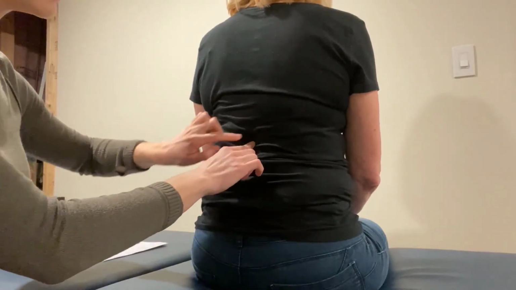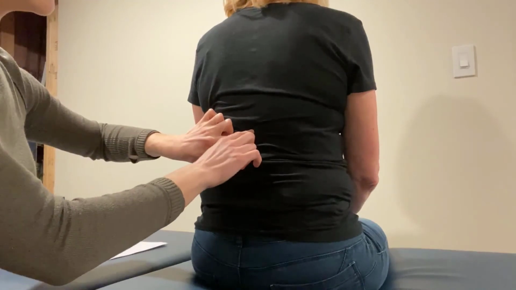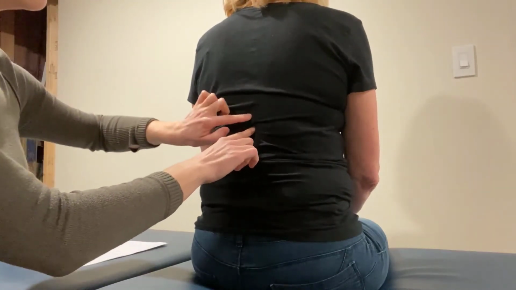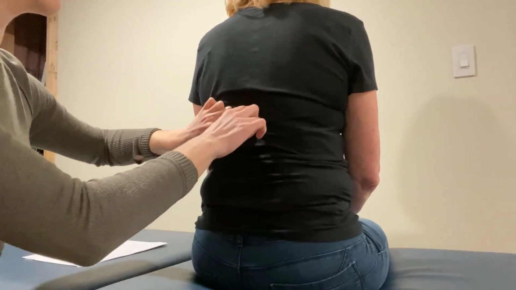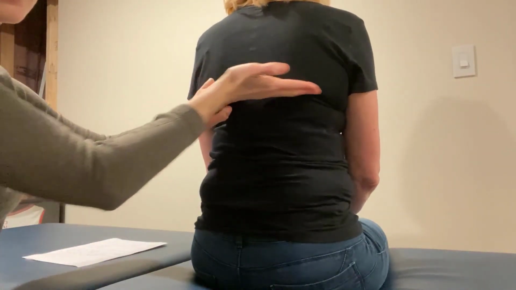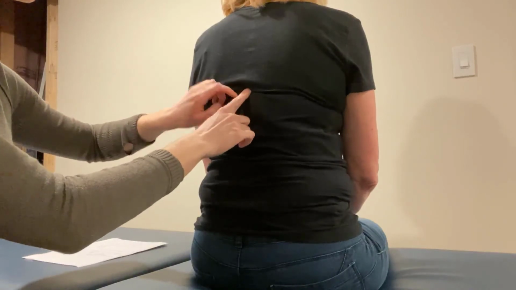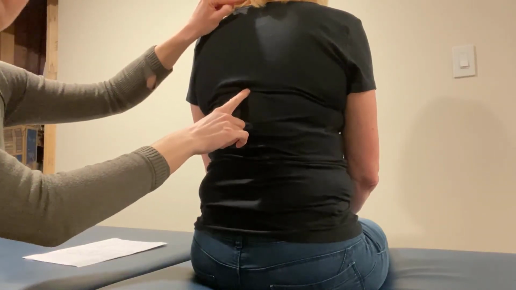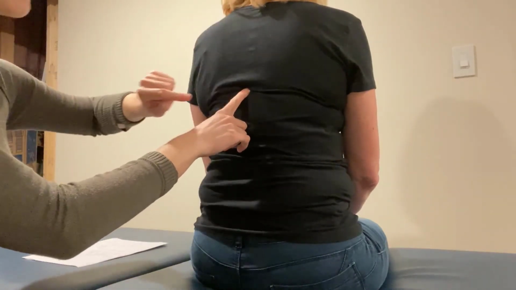Let me go to 12. I took a really long trail. 11, 10, 9, 8, and 7. And 7 should line up with that inferior angle. I also could have started on cervical 7, doing my confirmation and moving down that way.